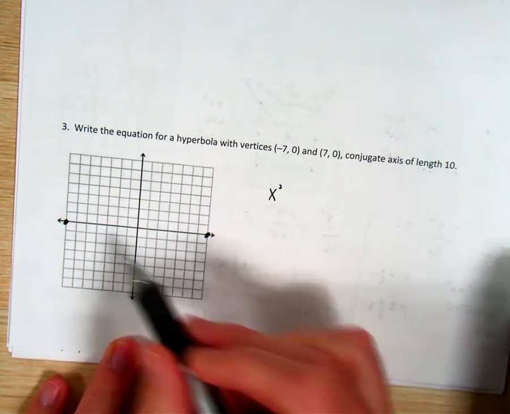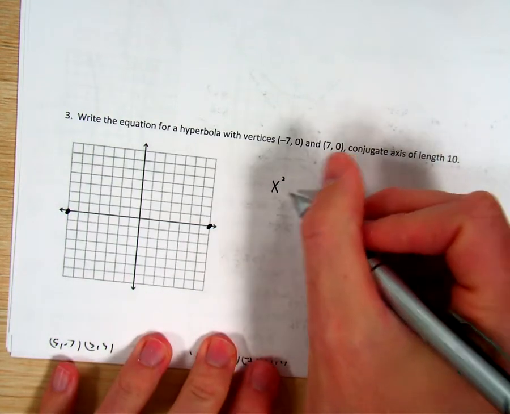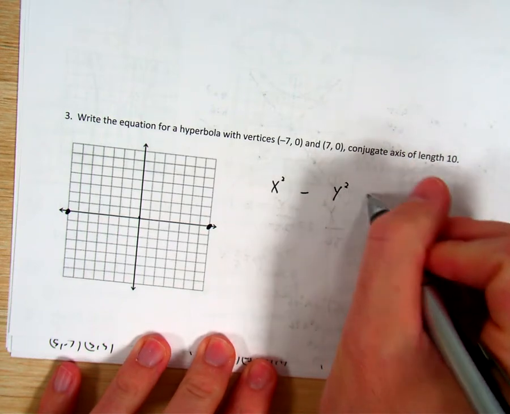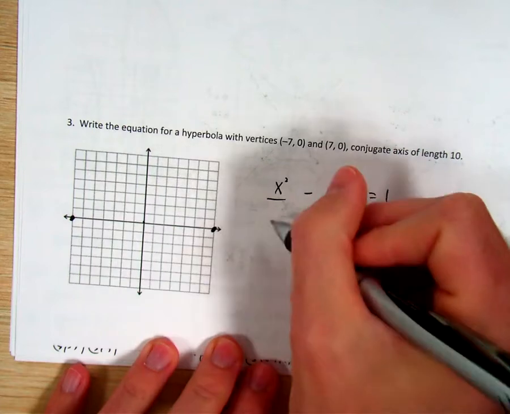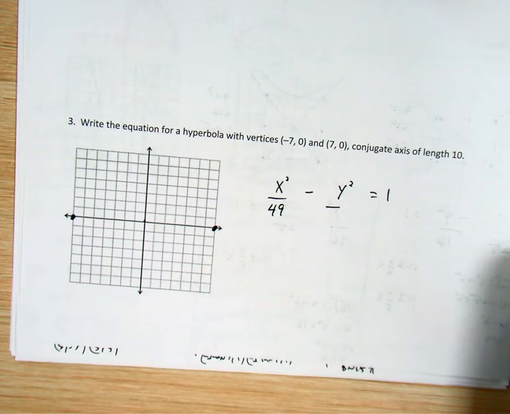So I'm just going to have x squared first because it's going to be going sideways. And we're going to be centered at 0, 0, so I'm not going to have anything extra in there. And I know what my A is already: 7. So 7 squared is going to be 49. Now what's this conjugate axis length of 10?